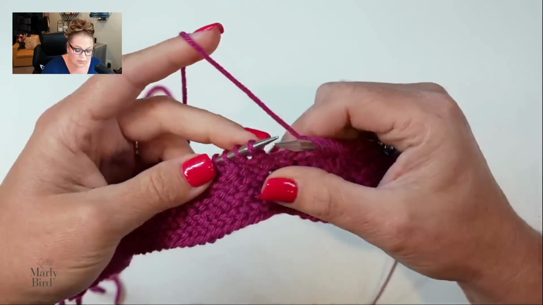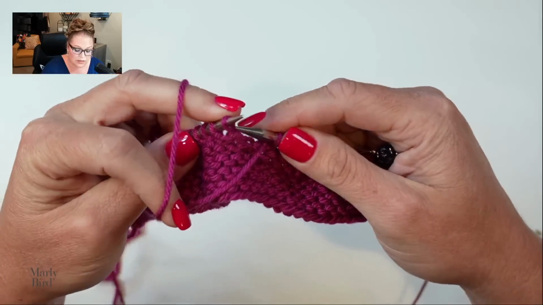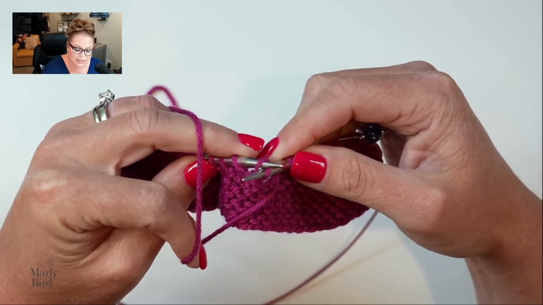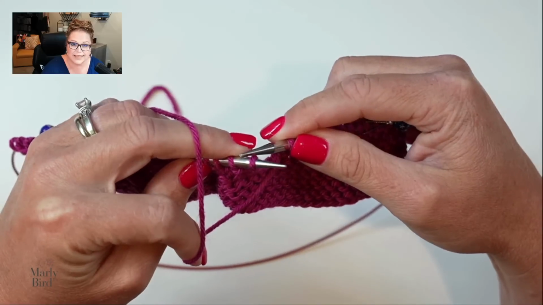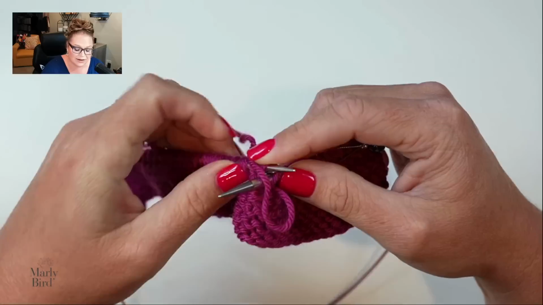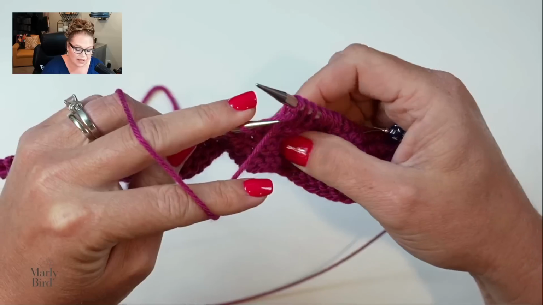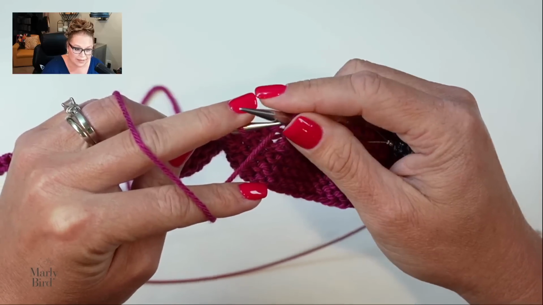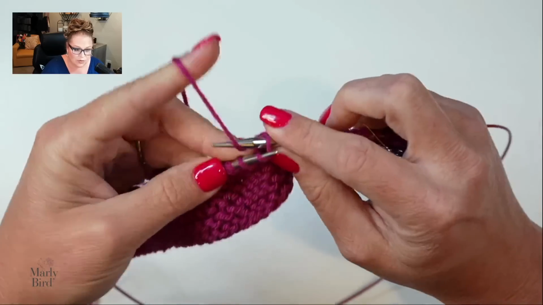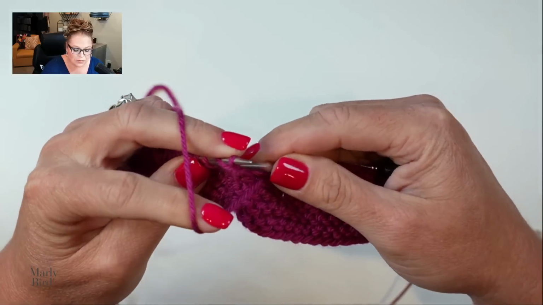Now we have a purl through the back leg. We know how to do this, right? So we bring our yarn forward, go into the back leg. Coming from the left side through the stitch over here, yarn over your needle, come back and off. So that is a purl through the back leg. Now we will purl 1, knit 1, purl 1, purl 1 through the back leg.